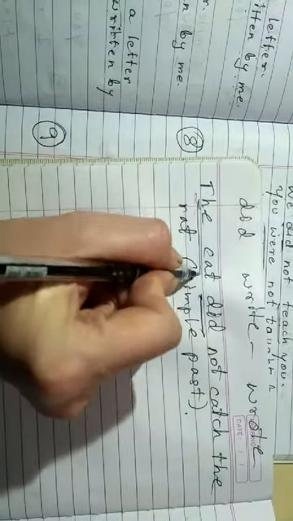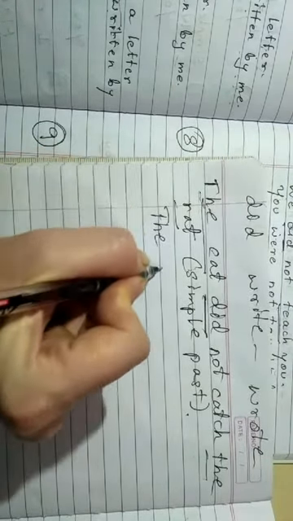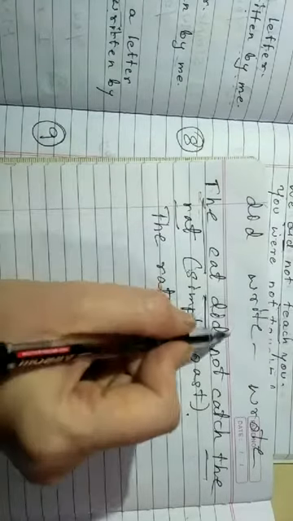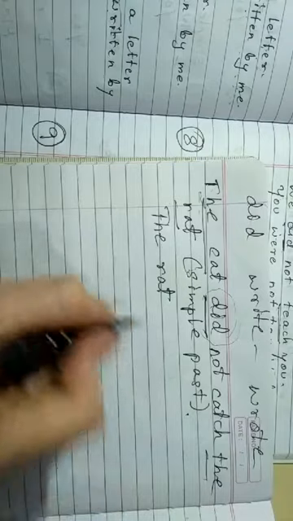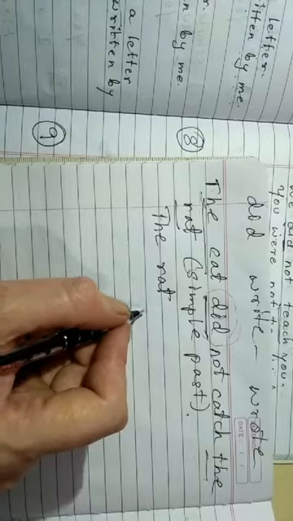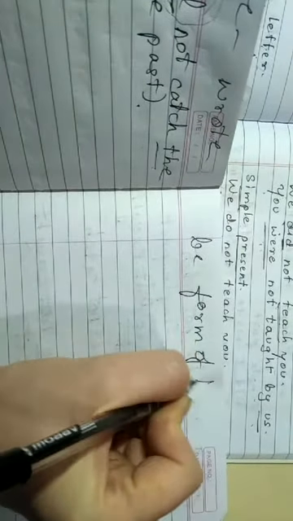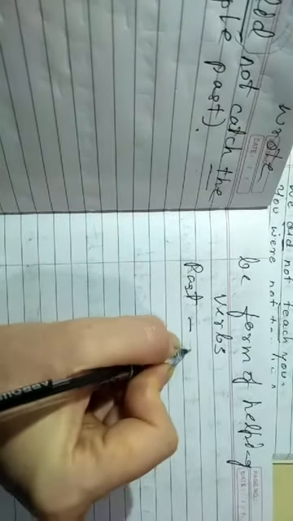Here the cat is the subject and the rat is the object. According to the rule, the object becomes the subject. So that is why "the rat." Here you have "did," past tense form. That is why we have to use the past tense form of the be form of helping verb. What are the be form of helping verbs, children? For past tense, we have "was" and "were."